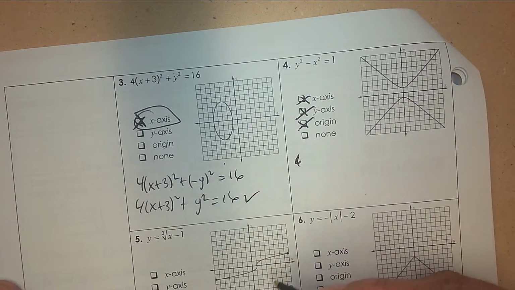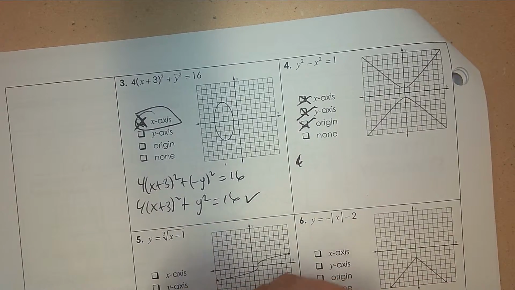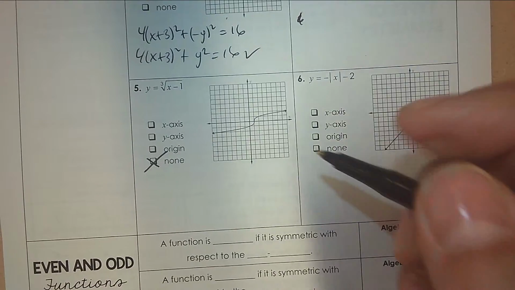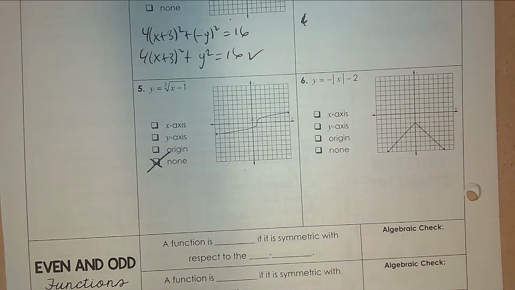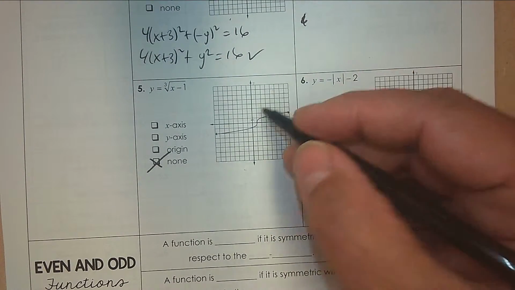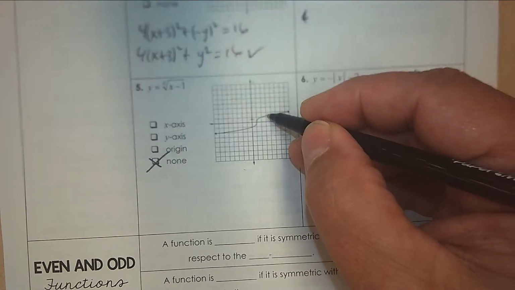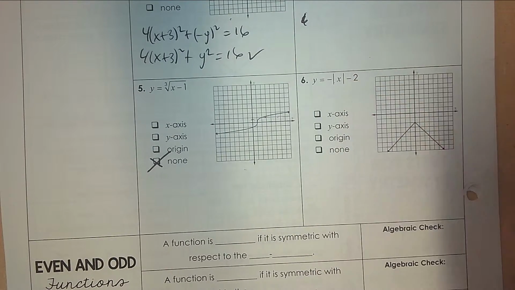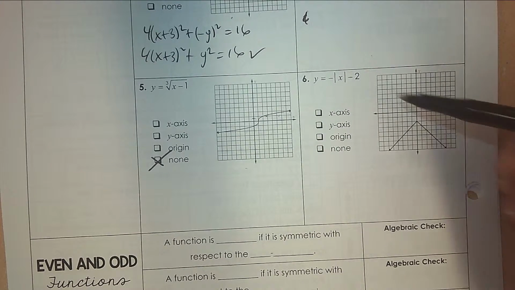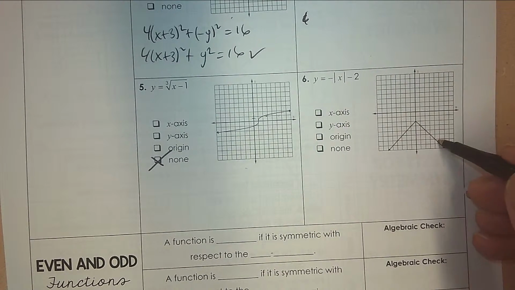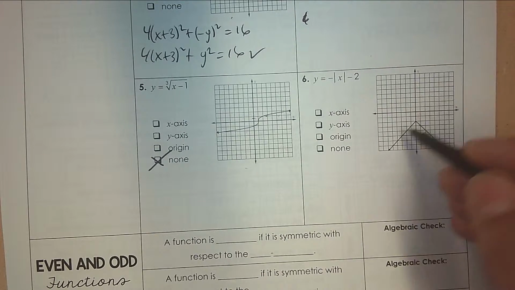Here, where does this have symmetry? So this one, number 5, you can't fold it over any axes. And the origin doesn't work either in terms of that. I mean, you can always take a point if you can find it, and then if you change to negative, negative, it needs to match exactly. Number 6, which way does it reflect? So not over the x, but over the y.